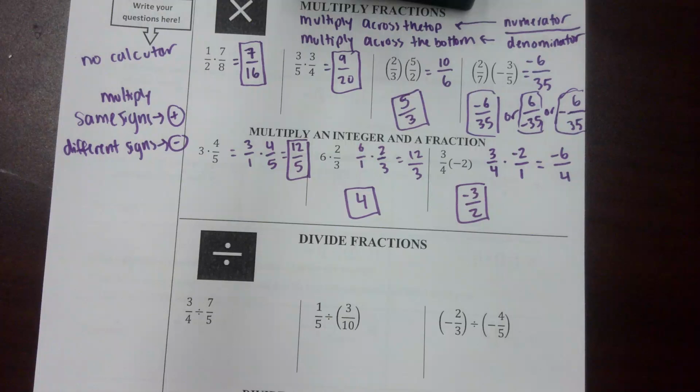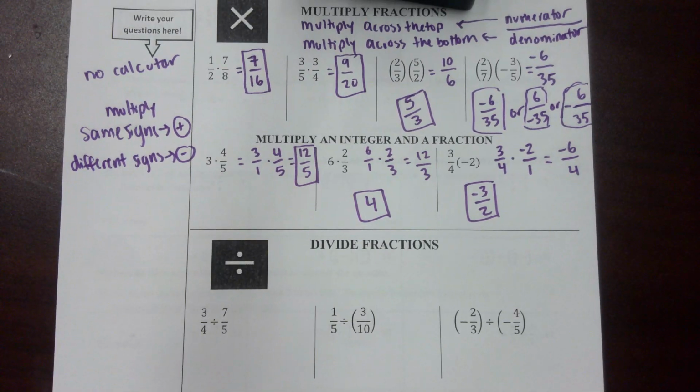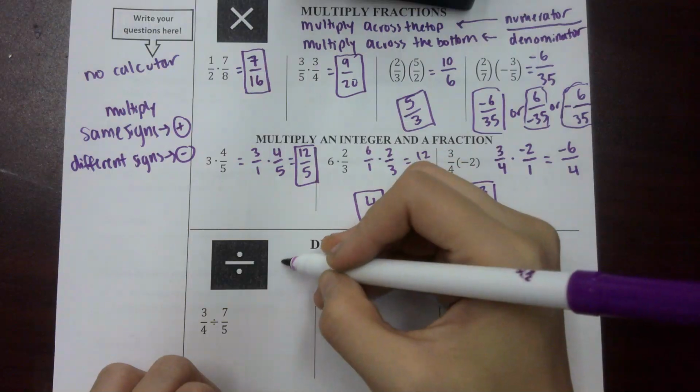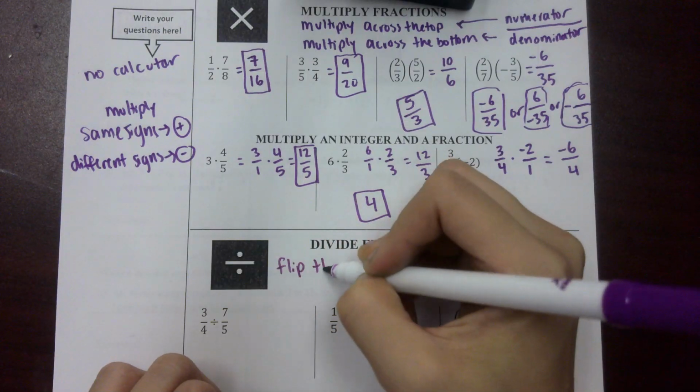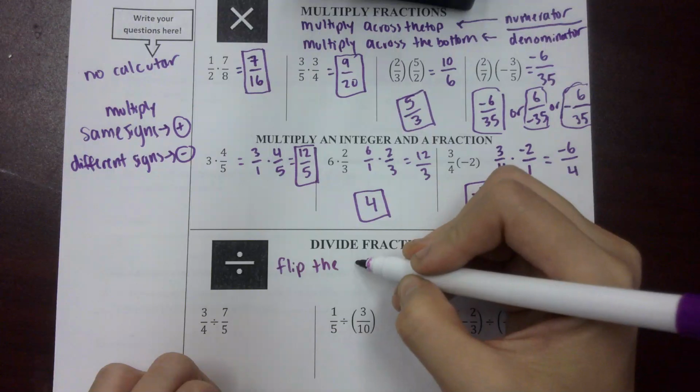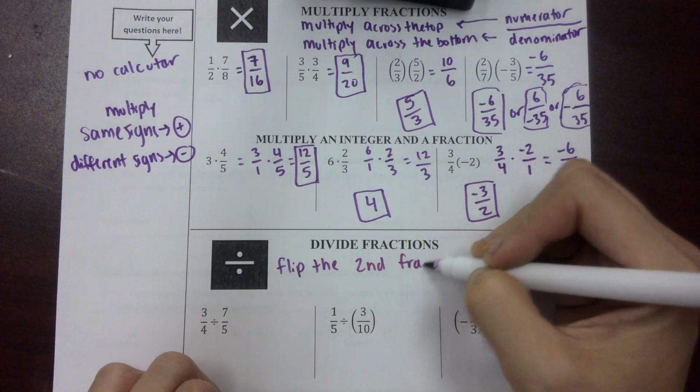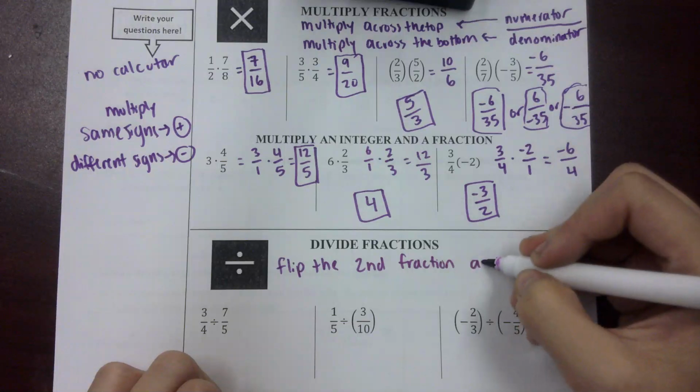Okay, so halfway done, we did multiplying fractions, and now we're going to do dividing fractions. So when we're dividing fractions, there's one little trick, and then it becomes easy. So a lot of people forget this, but all we have to do is flip the second fraction and multiply.